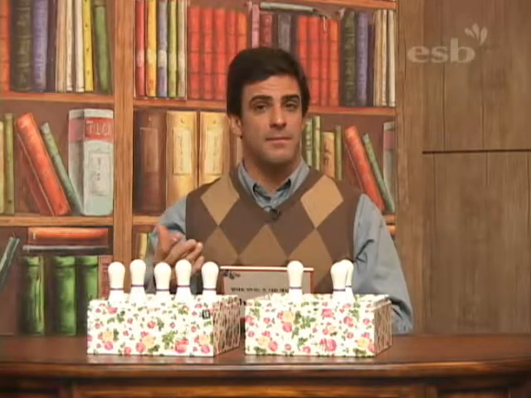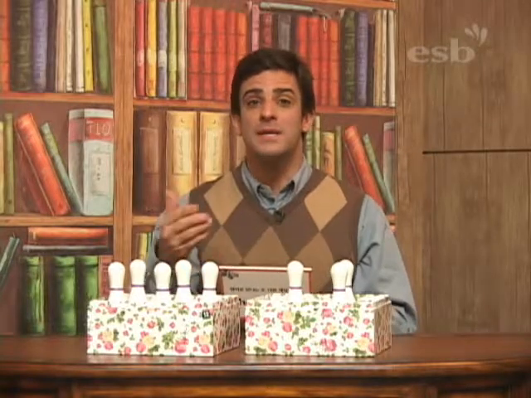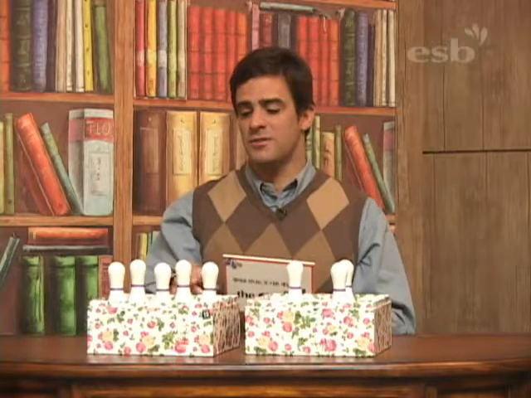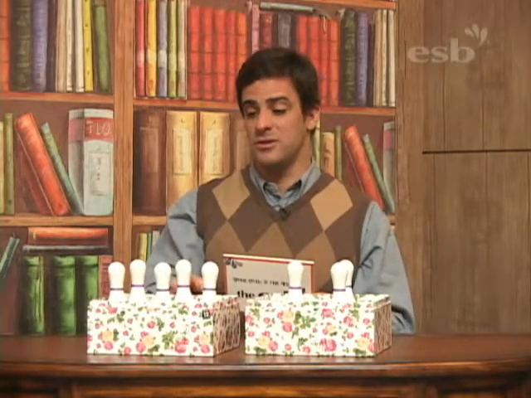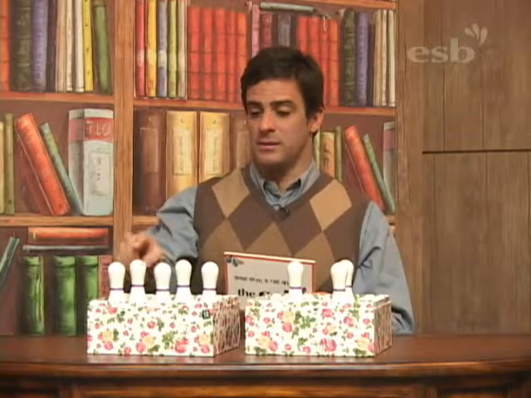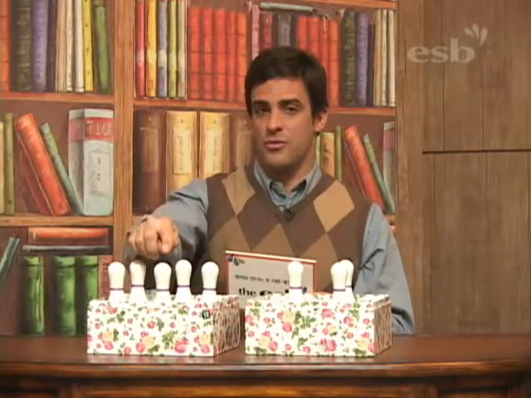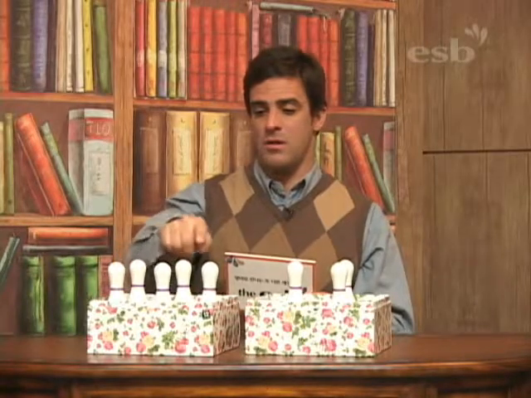How many bowling pins do you see? We must count them. How many means what is the number? Count the number. In this box, how many bowling pins do you see? 1, 2, 3, 4, 5.